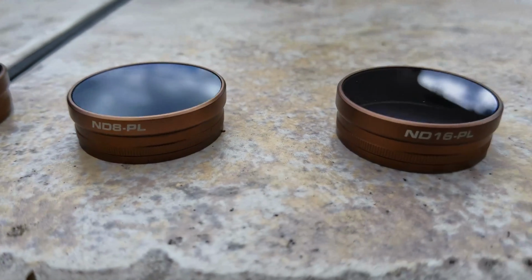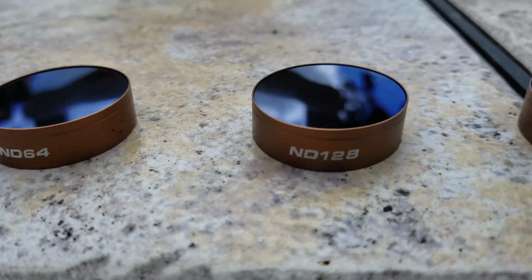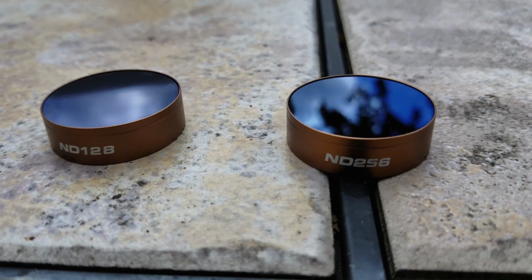Let's get into this. First of all, you have these ND filters that can go onto your drones, and I have several of them. I've got a 4, I've got an 8, I have a 16, just like most people do. But then I have a 64, a 128, and a 256. You can hardly even see through that. Look at that. Why would you want all of these different ND filters?